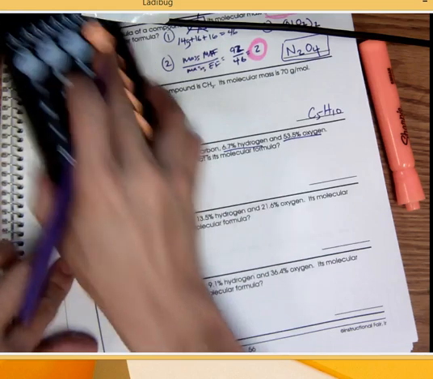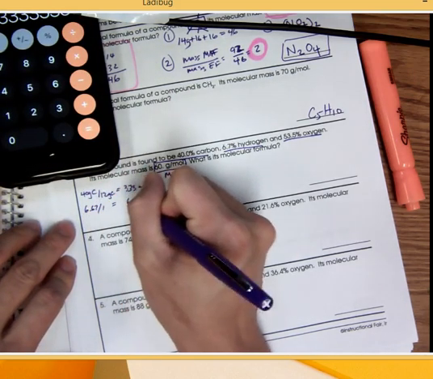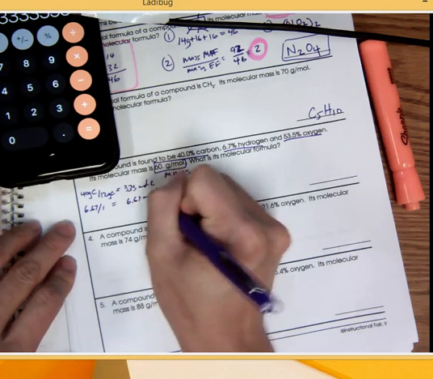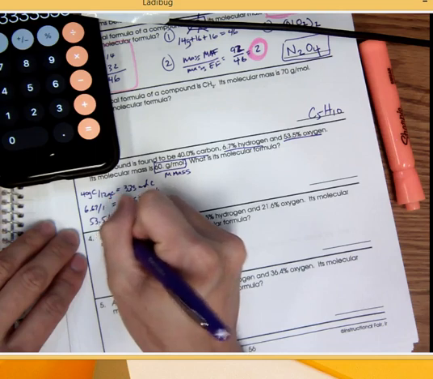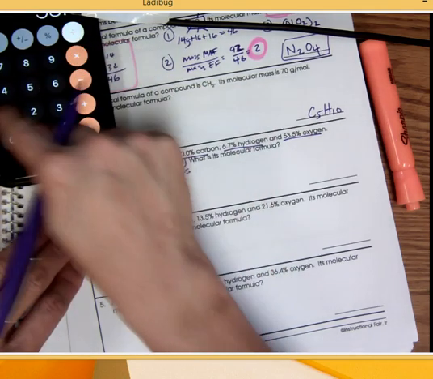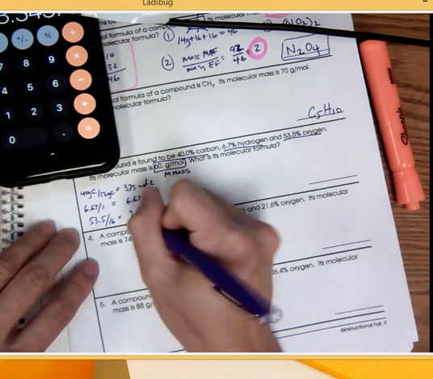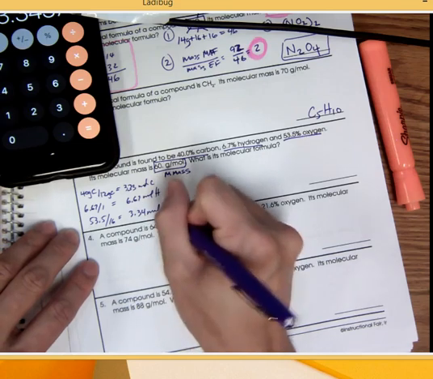And hydrogen 6.67 divided by 1, which is 6.67 mole of H. And then oxygen 53.5 divided by 16 grams of oxygen, which is 3.34 mole of oxygen.